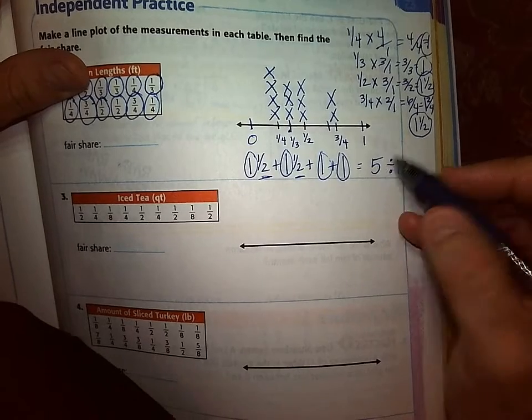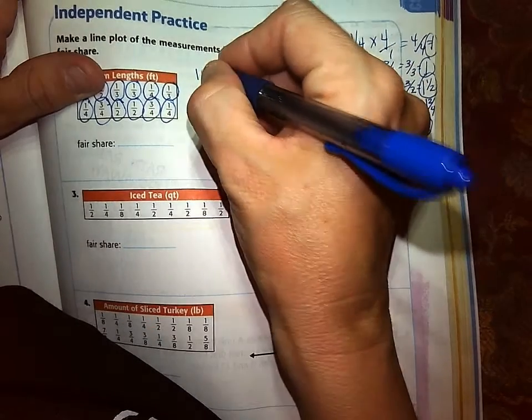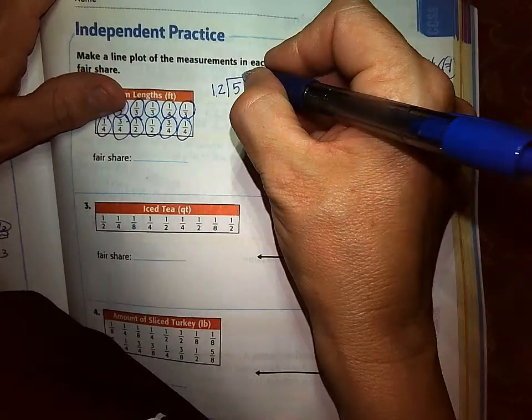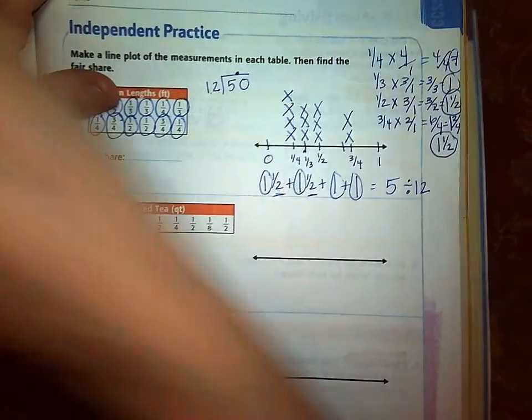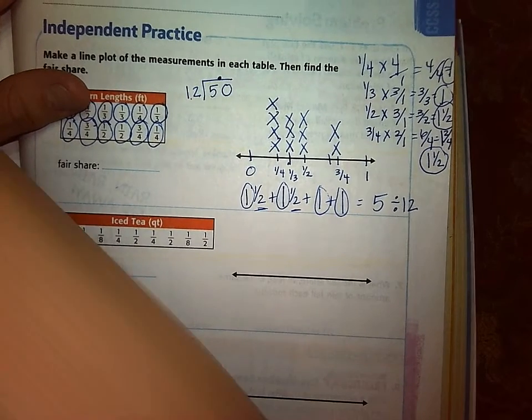Which number always goes in the house? The first number always goes in the house. So I'm going to go 5 divided by 12. Now I cannot fit 12 into 5, so I'm going to add my decimal and then annex a 0. Oh, did it freeze up?